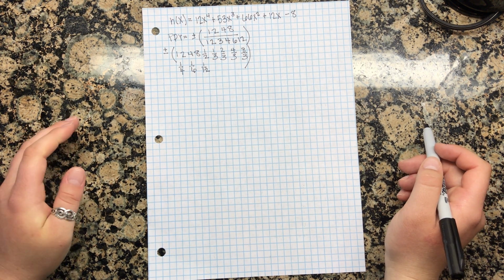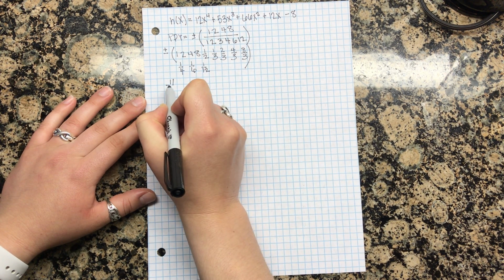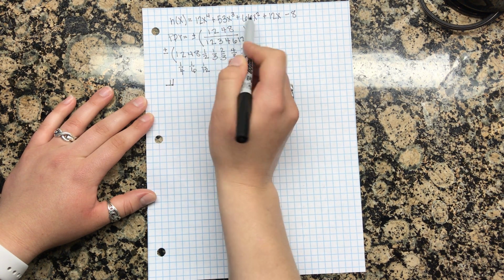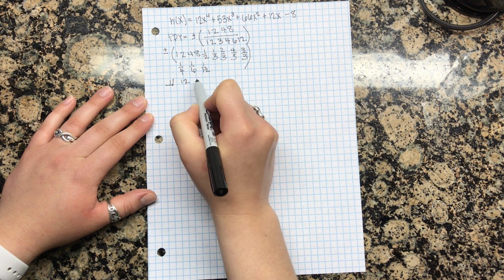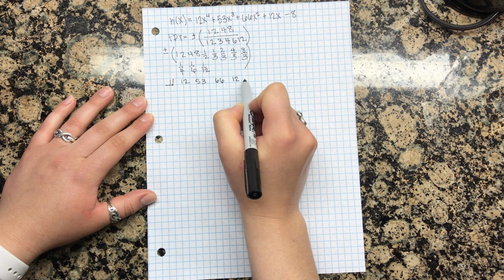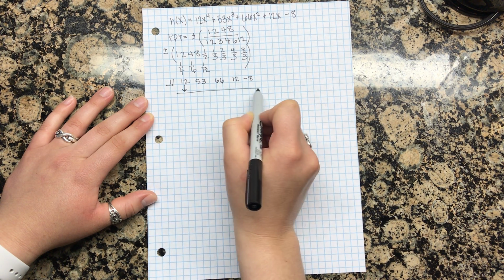So the first number that I chose to divide with is 1. So we can try that one first. So I put my 1 in the box. I write all my numbers. So I have 12, 53, 66, 12 again, and then -8. So I drop my 12 and I draw my line.